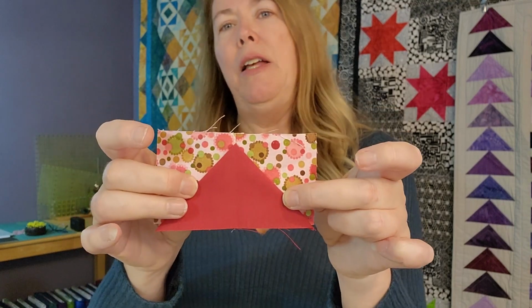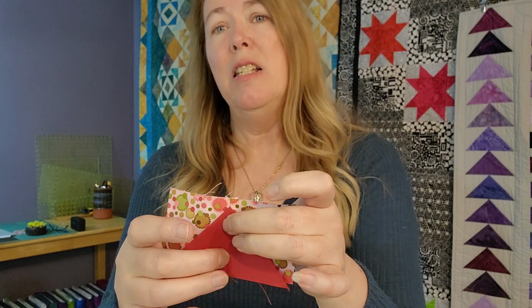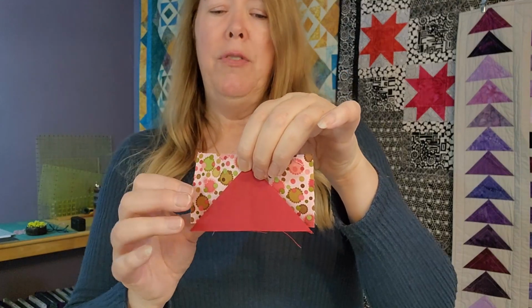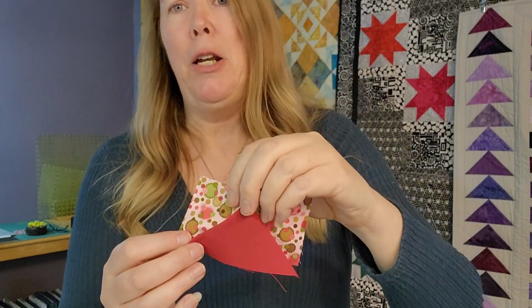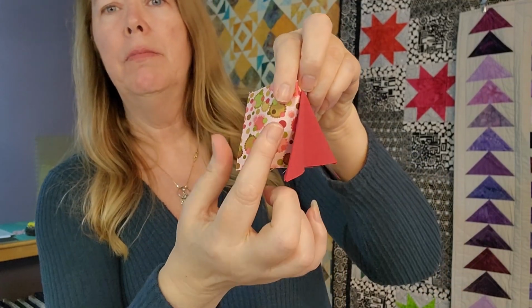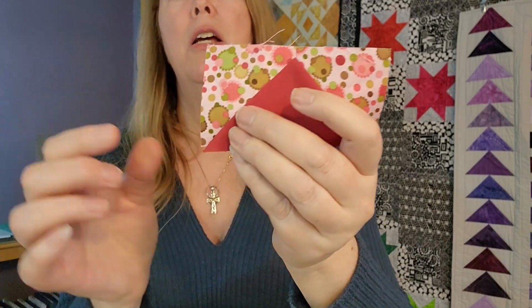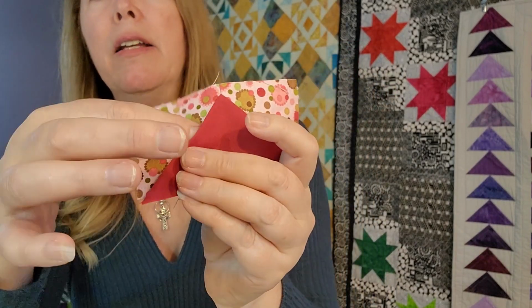So the negative with this method is that, well, frankly, the pressing business is not fast, but once you get used to it, it is pretty fast. The biggest negative to me is that it's 3-dimensional. So because this is folded in here, you're going to end up, let me see if I can hold this correctly, you're going to end up with a pocket here.